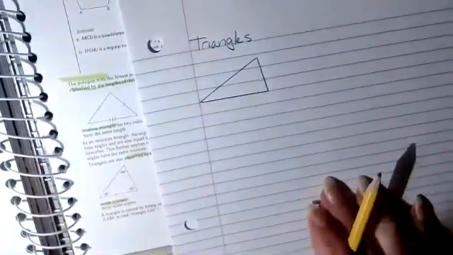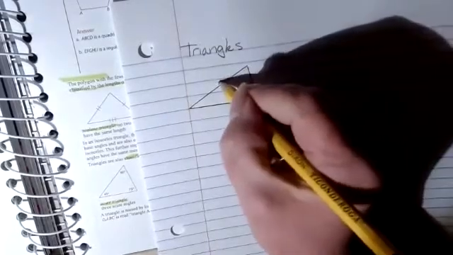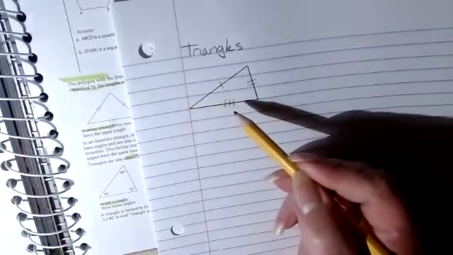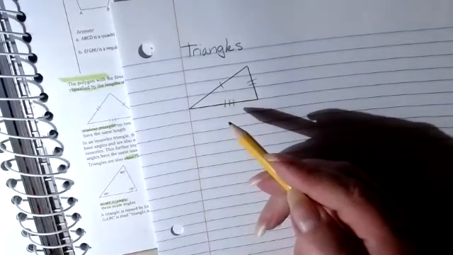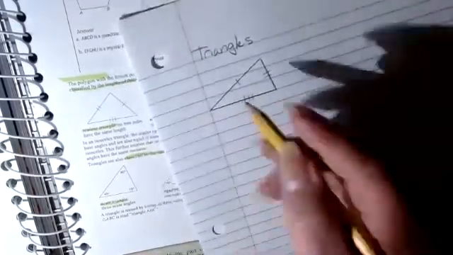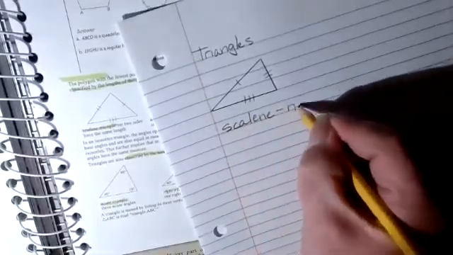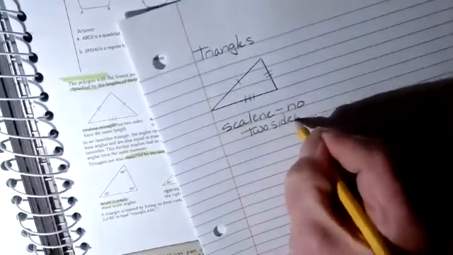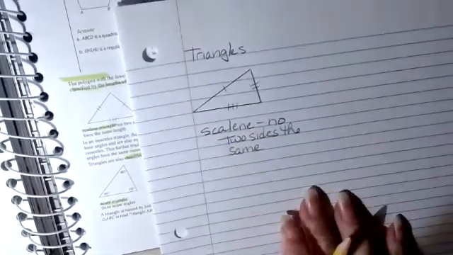All right, now do you remember we talked yesterday about how we use slashes to designate sizes. So in this particular triangle, it would have to look like this. Now, do you see how there's a different number of slashes for each side? All right, what that tells us is, do you remember? Right, none of the sides are the same. So this kind of a triangle is what's known as a scalene triangle. And we're going to write down, and yes, you get to write this in your notes, no two sides are the same. All right, so that's a scalene triangle.